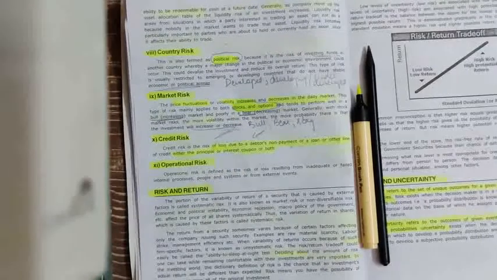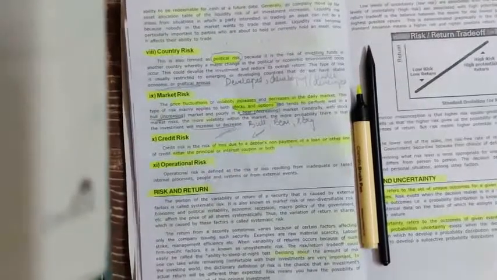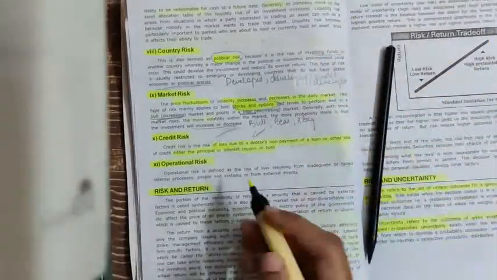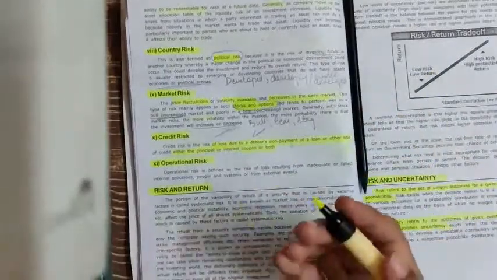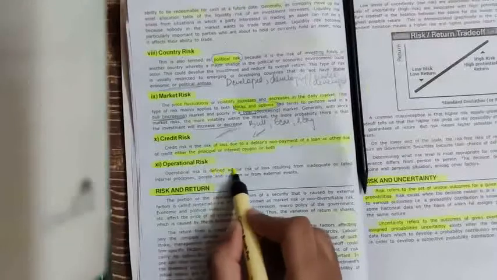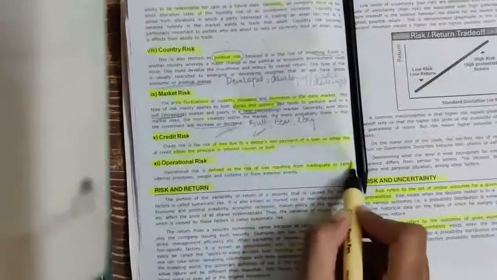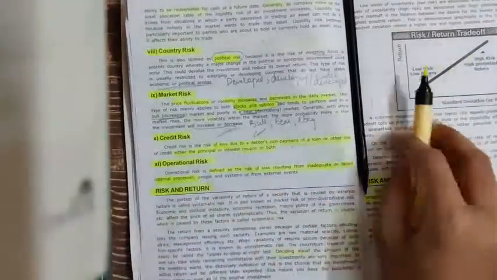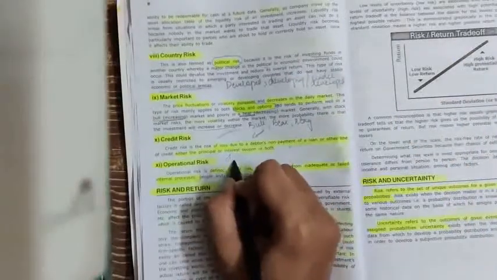Next is operational risk. As you all know, business activities are carried out on a day-to-day operation basis. Every industry or every firm will have day-to-day operations. Operational risk is defined as the risk of loss resulting from inadequate or failed internal processes. Now your operational risk is something which is internal.